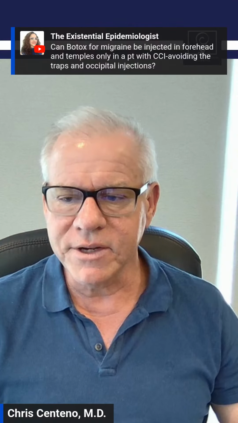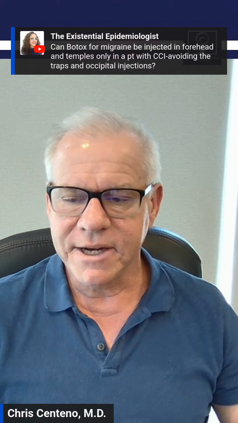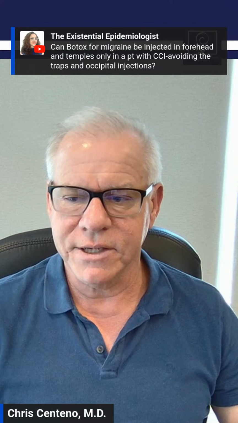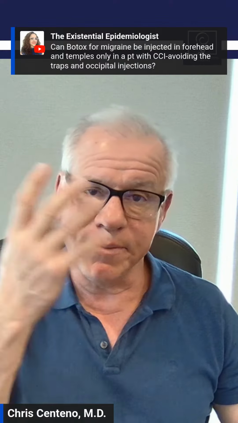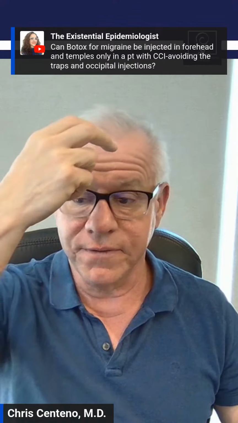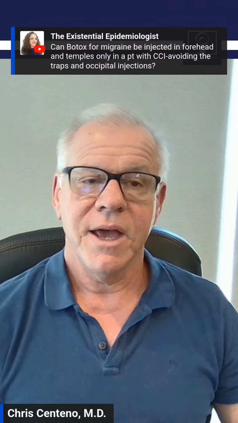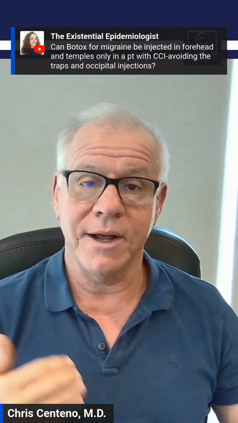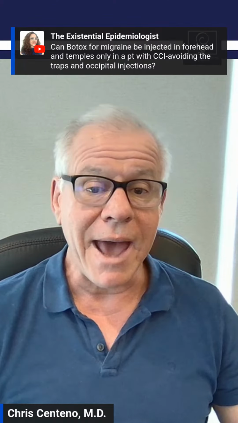Essential, can Botox for migraine be injected in forehead and temples only in a patient with CCI, avoiding the traps and occipital injections? Yeah, so facial cosmetic stuff would have the least impact. Then we would go on the list to forehead and temples are going to have some impact on CCI. And then Botox in the suboccipitals and upper traps would have the biggest impact. So it's kind of in the mid-range impact area.